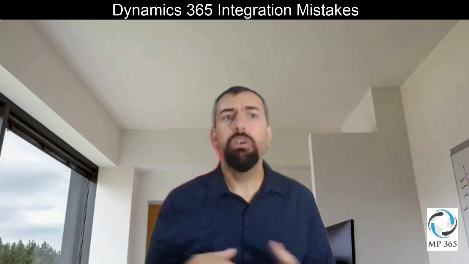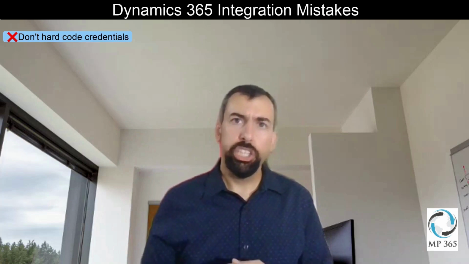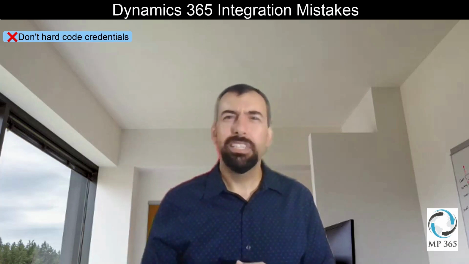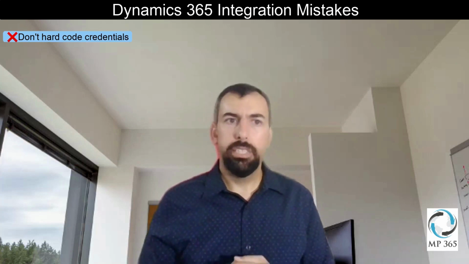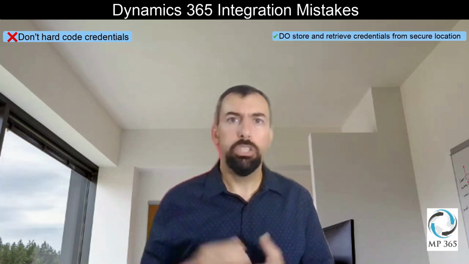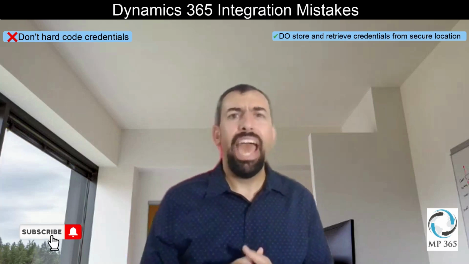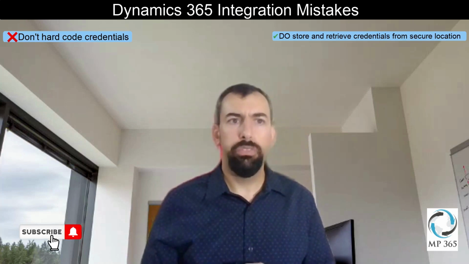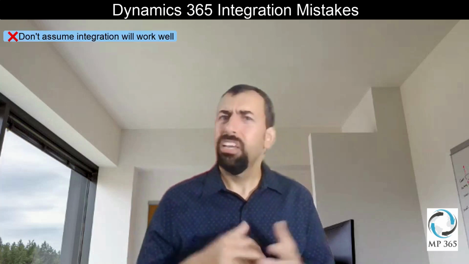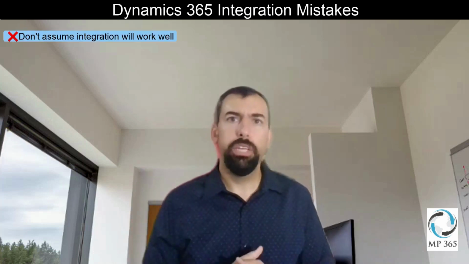Two, don't ever hard code your credentials and put them inside your code. This is very obvious, right? But I still see a lot of developers do it. Instead, do store your credentials in a secure location, something like Azure Key Vault, and retrieve them from there.